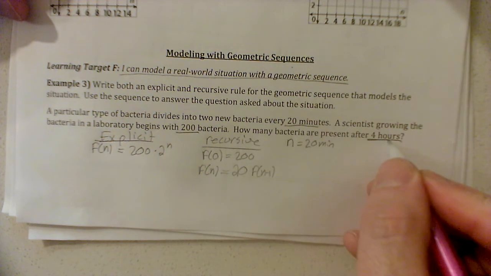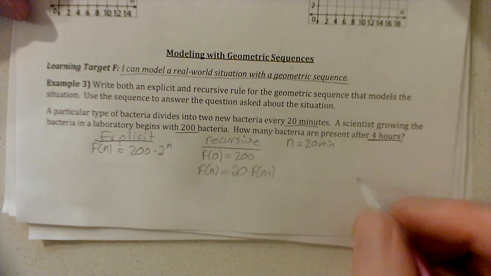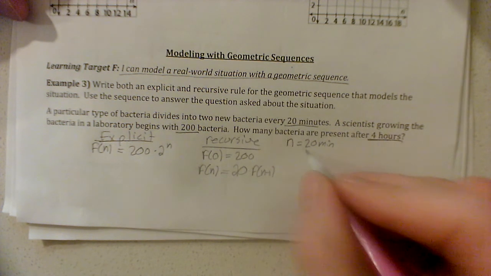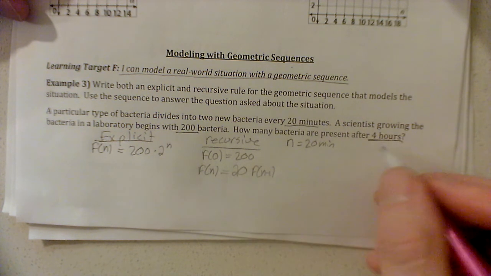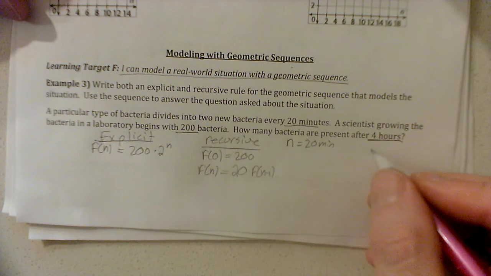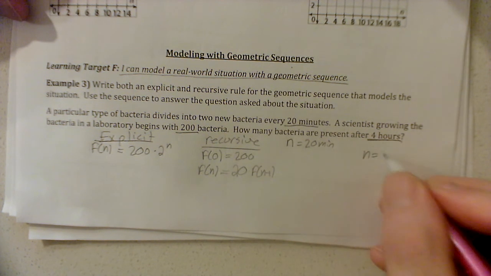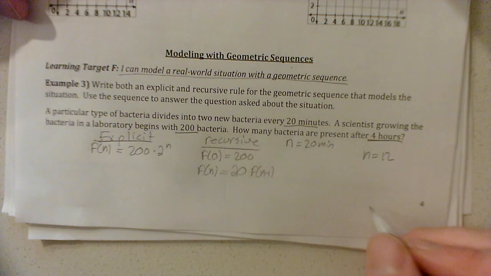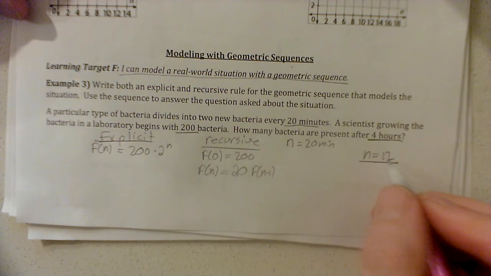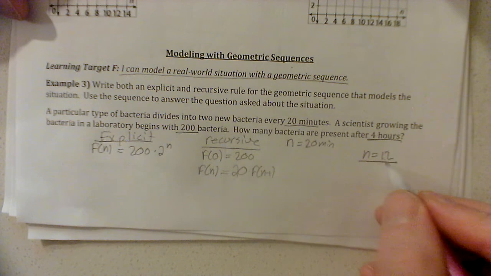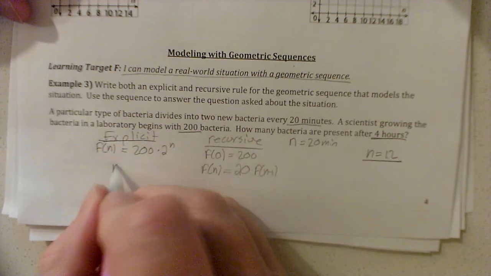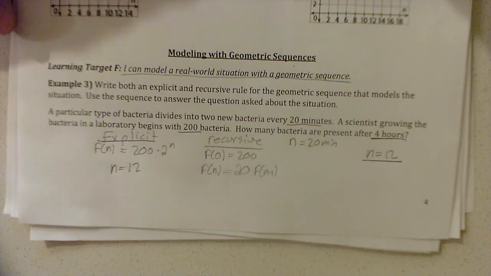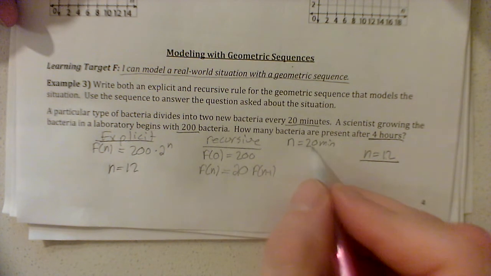And it wants to know how many are present after 4 hours. Well, let's see. 4 hours, that's going to be 3 n's to get 1 hour, so I guess n is going to equal 12. 12 sets of 20 gives me 4 hours. So I'm going to have to make n equal 12. So let's come down here and we're going to say n equals 12, because we know 4 hours is 240 minutes, and that is 12 times 20.